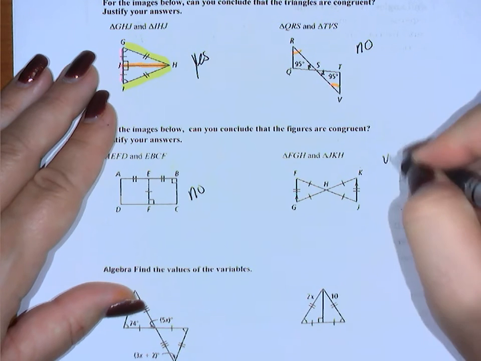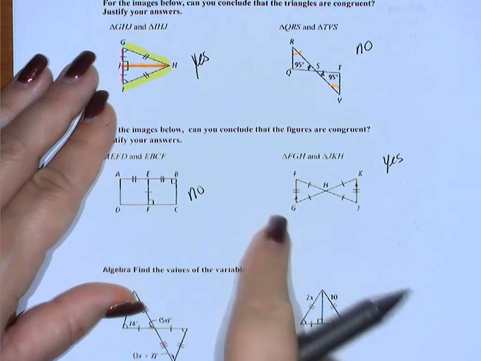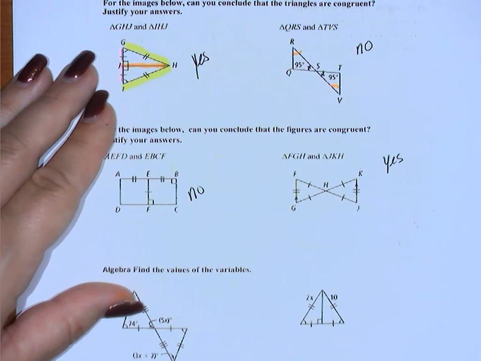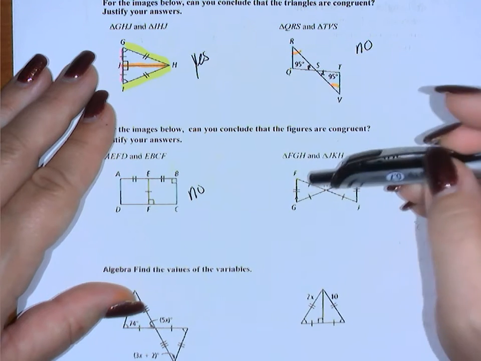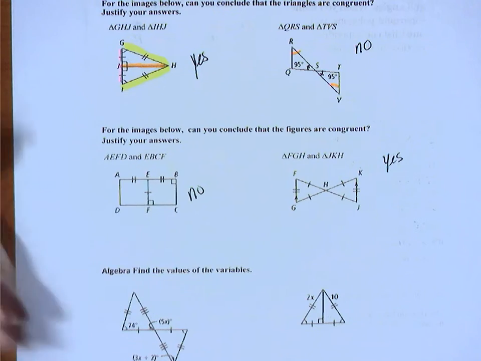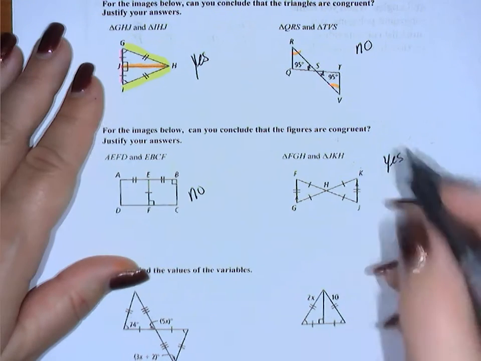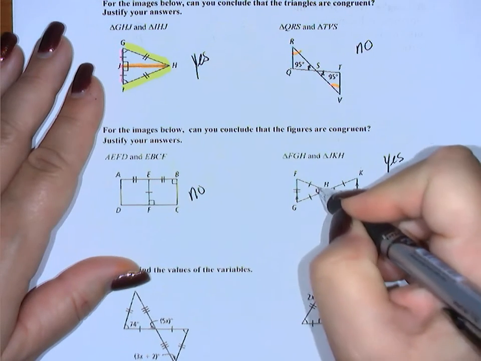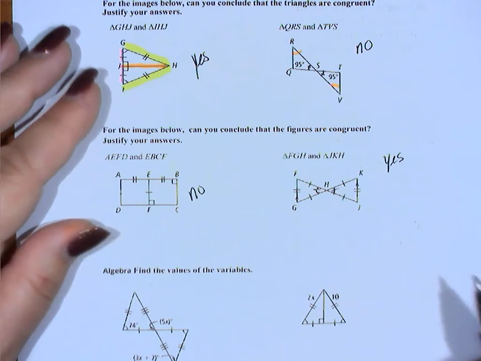You should get yes. Why should you get yes? Well, the sides are all marked, right? So these sides are congruent, these sides are congruent, these sides are congruent. So the sides are marked. I've got 3 pairs of congruent sides. How come the angles work? Well, these are vertical angles, so they're congruent, right, because they're vertical.